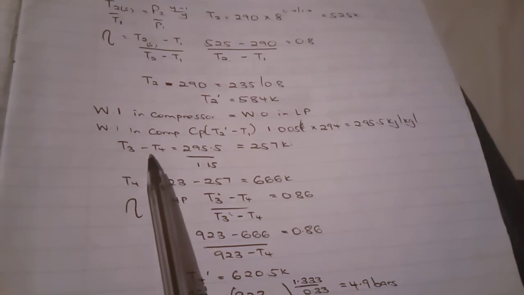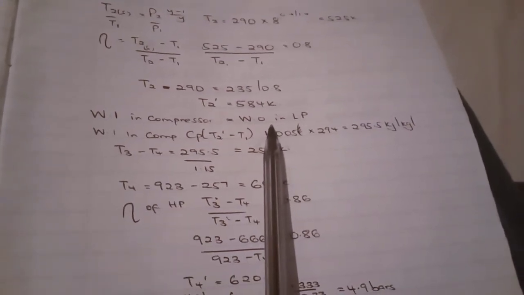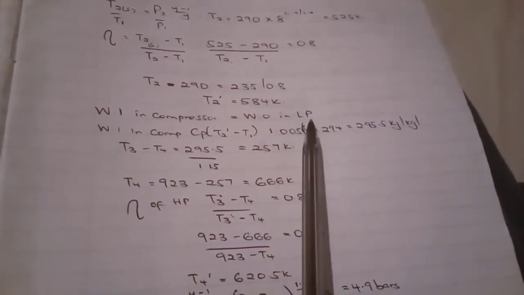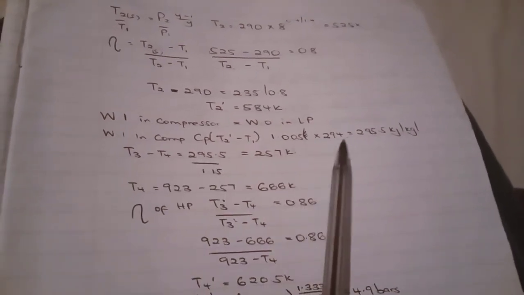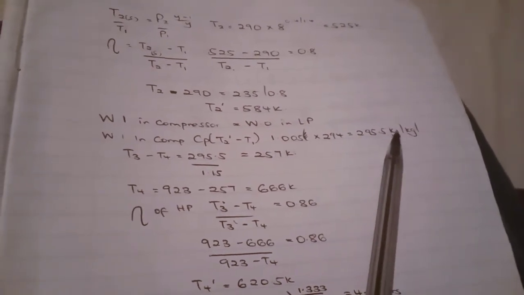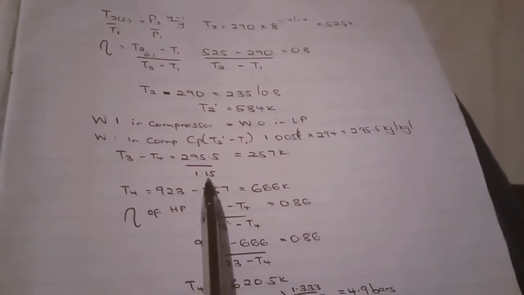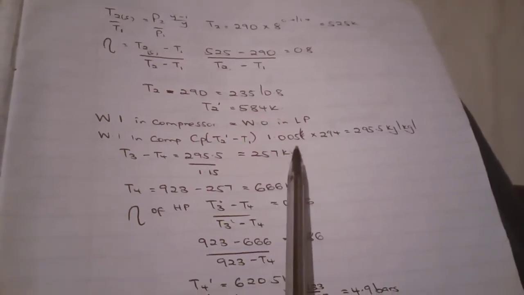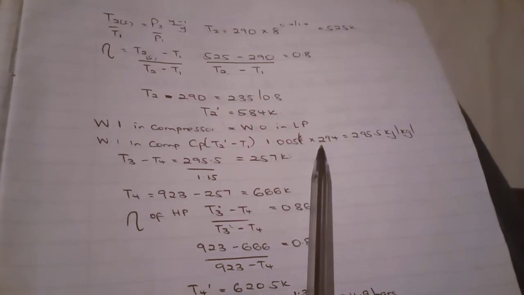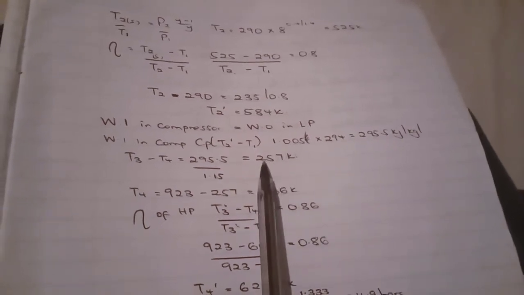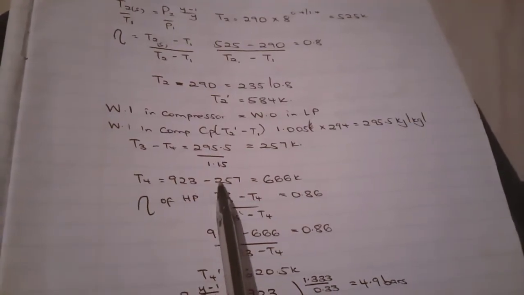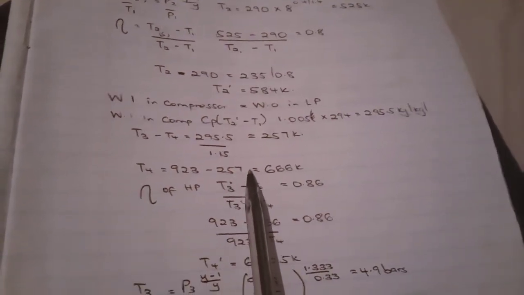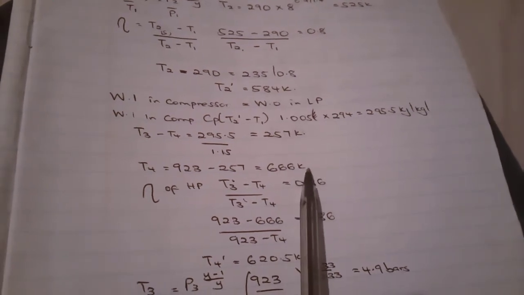Then you're supposed to evaluate the work output of the high pressure turbine, which is Cp times T3 minus T4. You equate it to the work input in the compressor. You get that T3 minus T4 is equal to 257 Kelvin, so T4 is equal to 923 minus 257, which is 666 Kelvin.